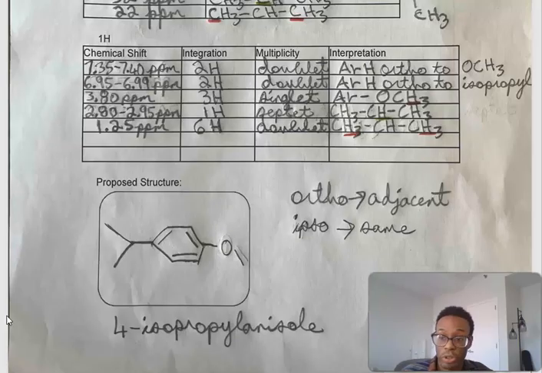And the only structure that was consistent with all of this data is 4-isopropyl anisole. So it's a benzene ring with a methoxy group on one side and an isopropyl group directly opposite, which creates perfect symmetry.